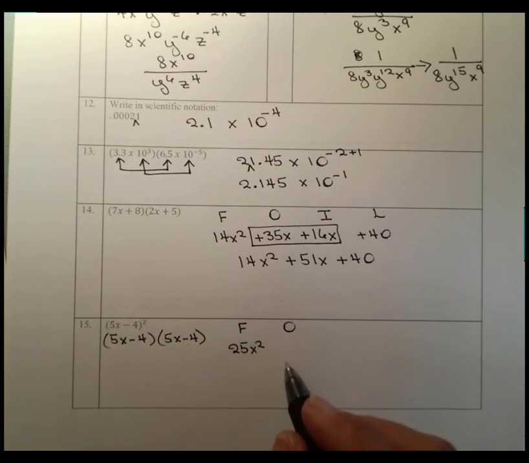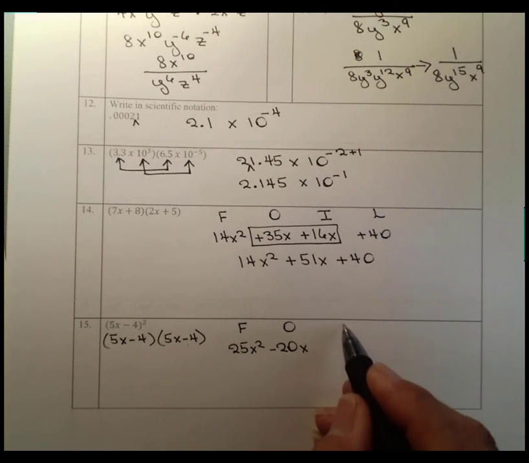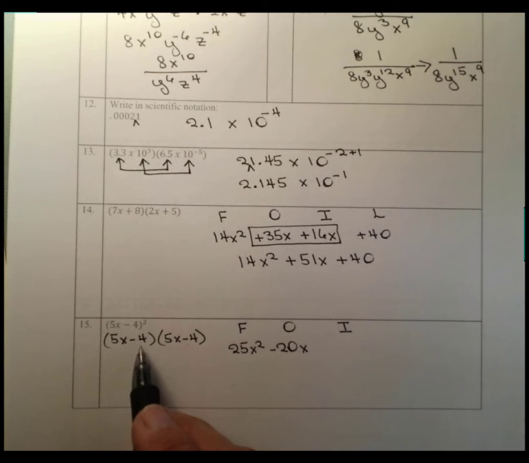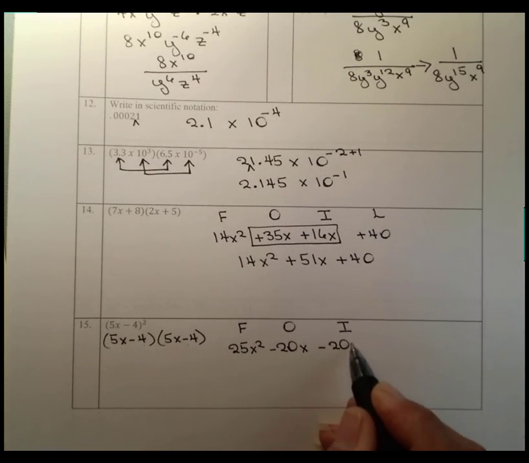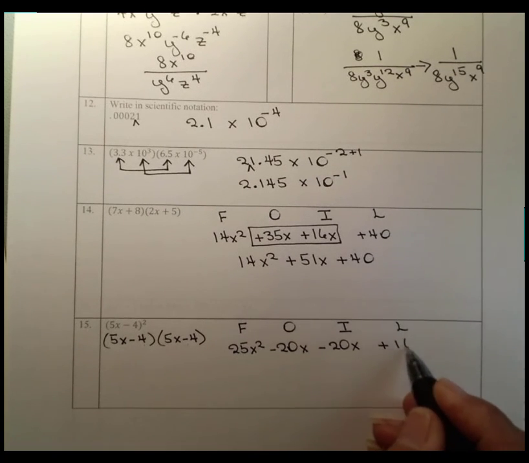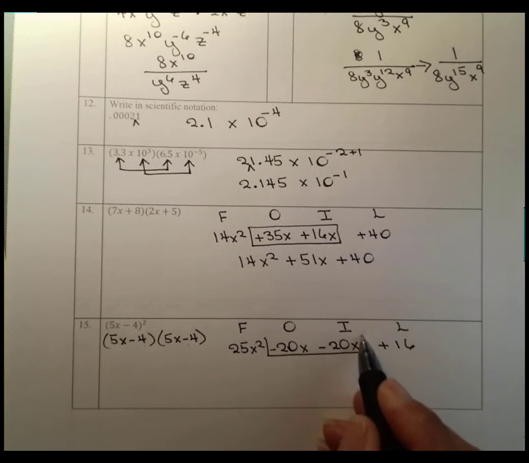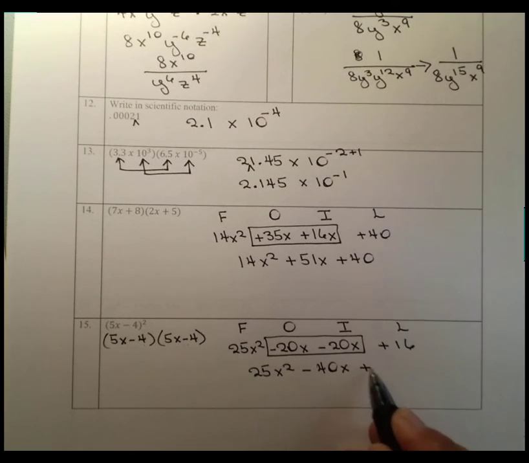This is tricky. You have to really watch the negatives. 5x times negative 4 is a negative 20x. And then I'm going to do inside terms. And I go negative 4 times 5x, another negative 20x. And last terms, negative 4 times negative 4, positive 16. When I look at my inside and outside terms to combine them, I have 25x squared minus 40x plus 16.